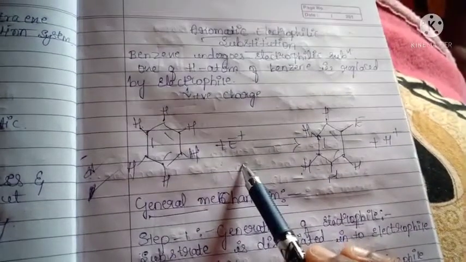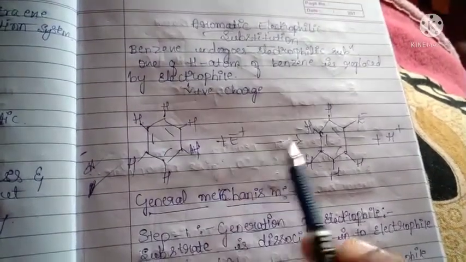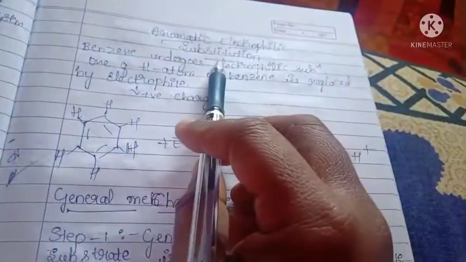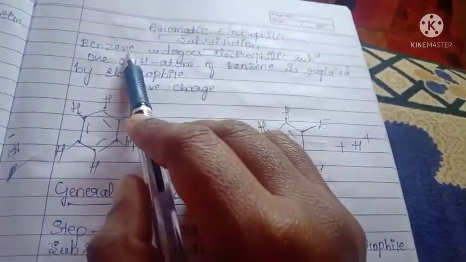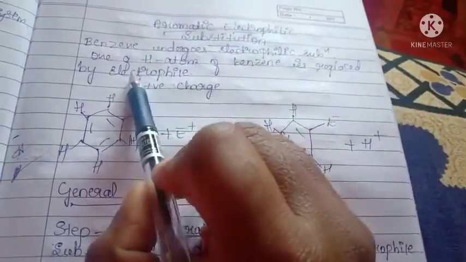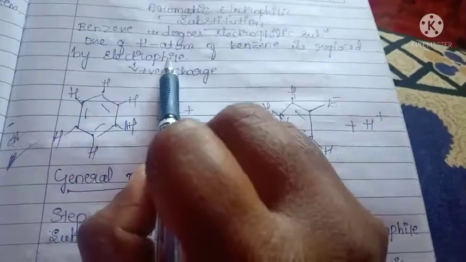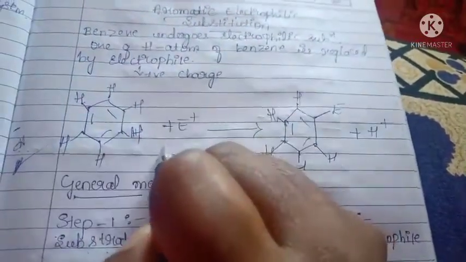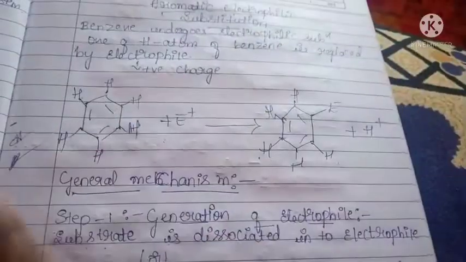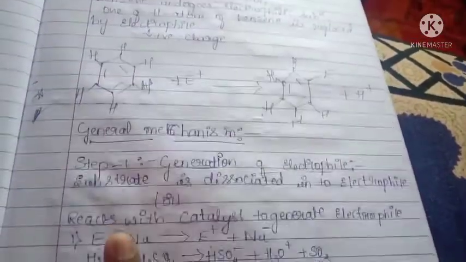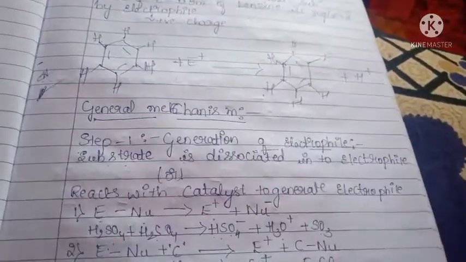Dear students, in this class we learnt about aromatic electrophilic substitution. It means benzene undergoes electrophilic substitution. One of the hydrogen atoms of benzene is replaced by an electrophile. An electrophile carries a positive charge, while a nucleophile carries a negative charge. This is the generation, meaning formation, of the electrophile.